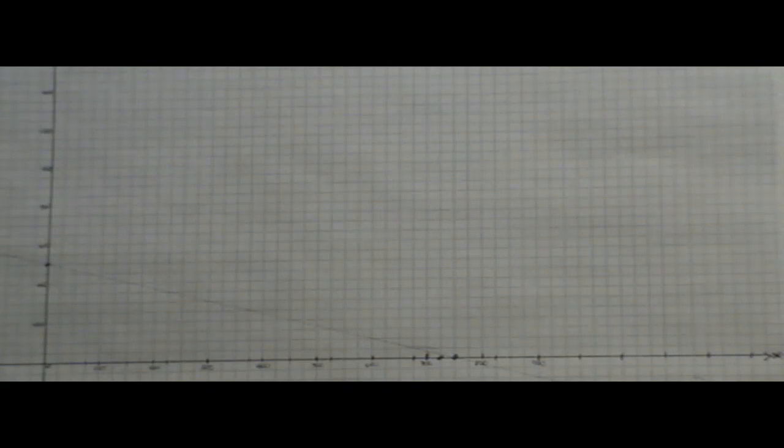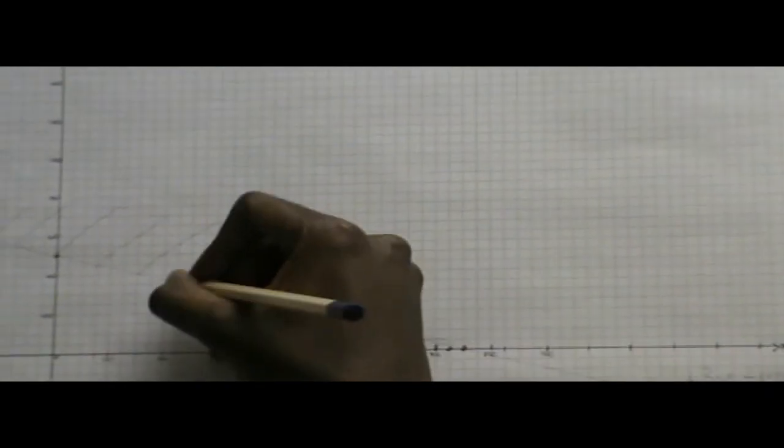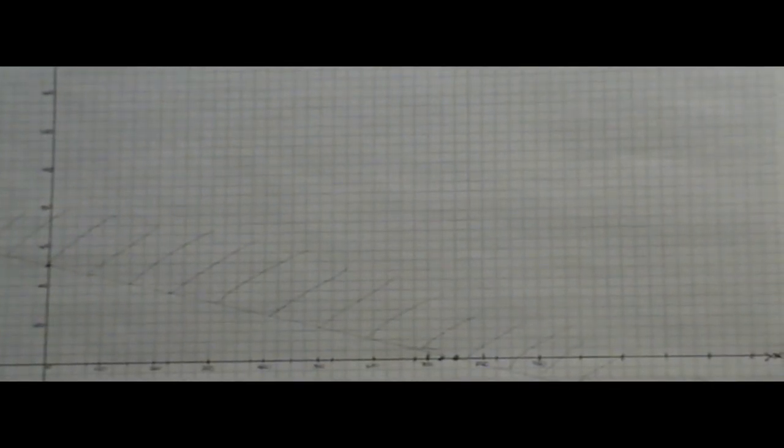Now I want to shade out the unwanted region. Remember, I shade out the part that I do not want. What I want is that 2x plus 3y should be less than or equal to 1500. Less than means below the line. What I do not want is above the line, so I'm going to shade everything above the line. Like that. That is how I draw the line and include the less than or equal to.